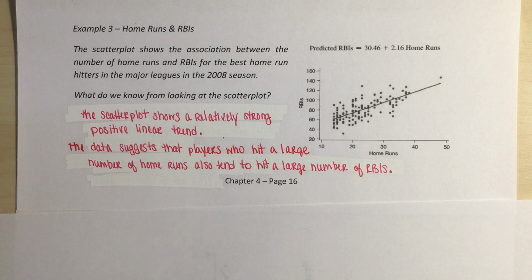What do we know from looking at this scatter plot? Right, so we're going back to section 4.1 here, and 4.2 a little bit. This scatter plot shows a relatively strong positive linear trend. Right, so there's not a lot of scatter. We could get more specific using our correlation coefficient from 4.2 if we wanted to, but it's a pretty strong positive linear trend.